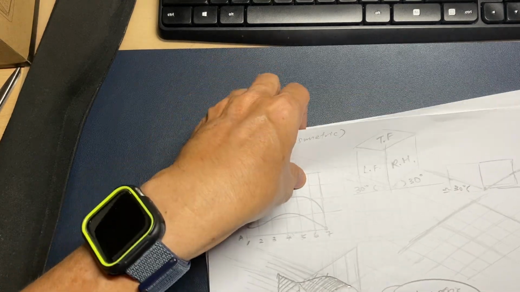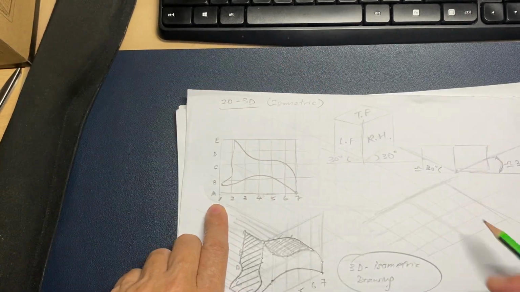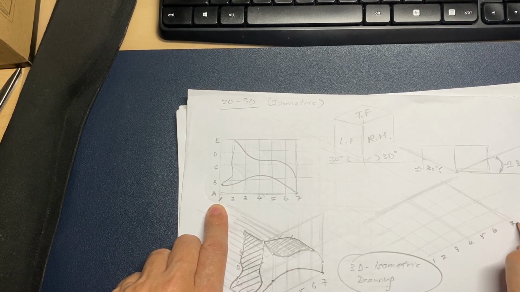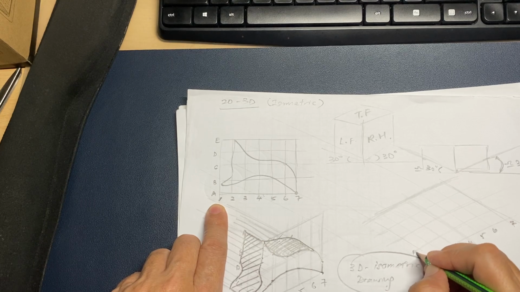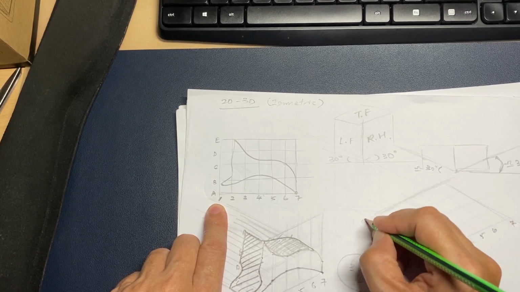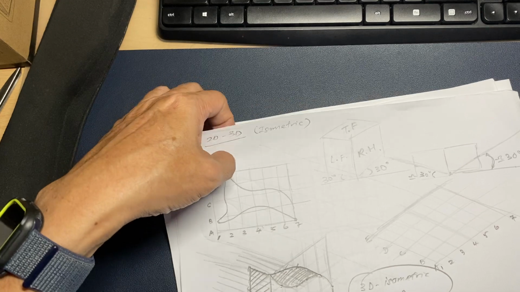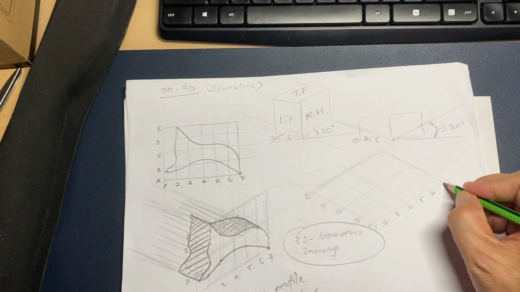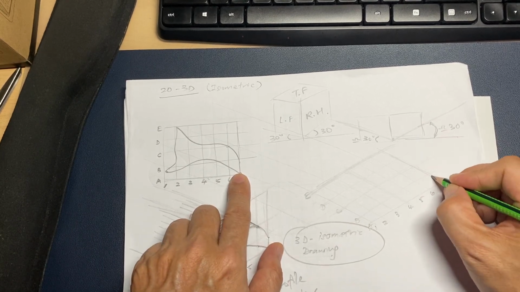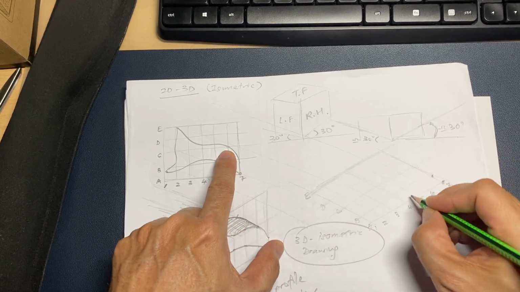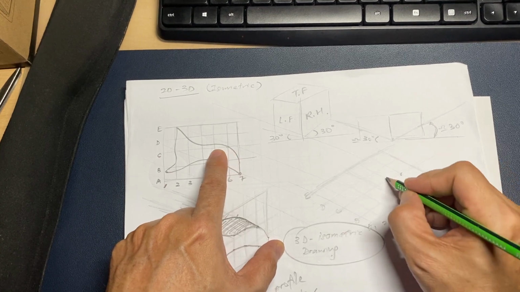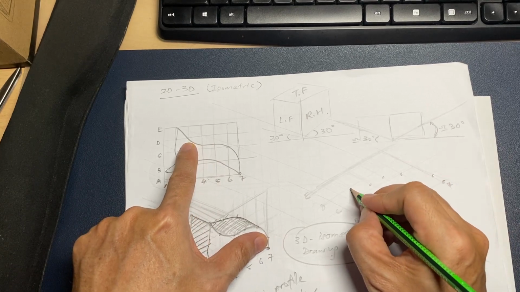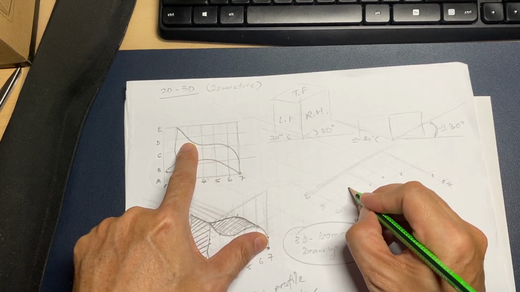Okay, and I'm going to label the same thing. 1, 2, 3, 4, 5, 6, 7. And A, B, C, D, E, right? So I'm going to plot very quickly. Point number 7, the first point, and the next point is somewhere here. And the next point is somewhere about here. And the next point here, here. And I go up to here, nearing to this point here.